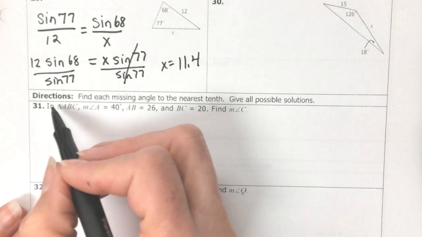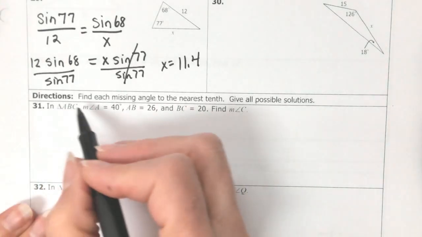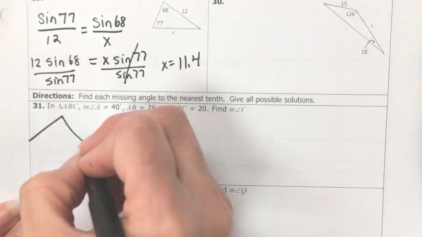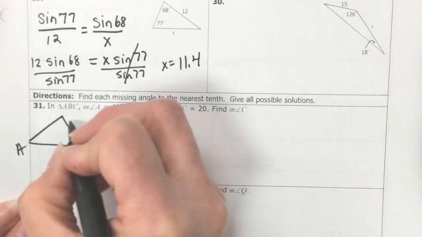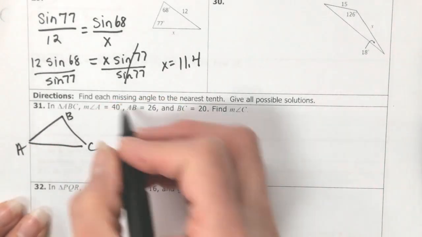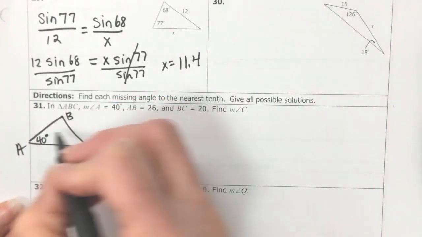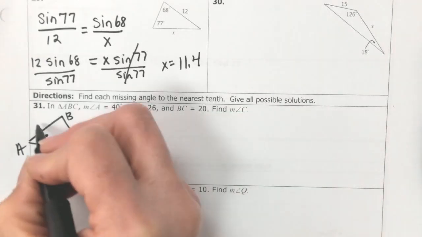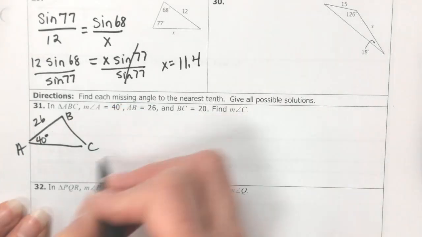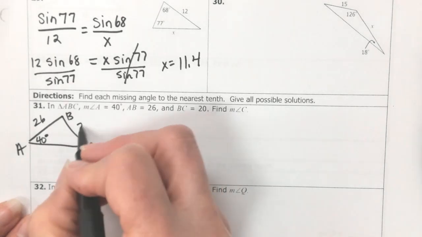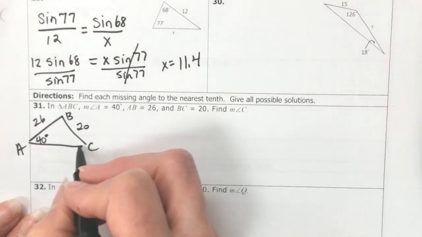Problem 31 has no diagram, but it called it ABC. I'll draw my own ABC. Angle A is 40, AB is 26, BC is 20, and it wants angle C.